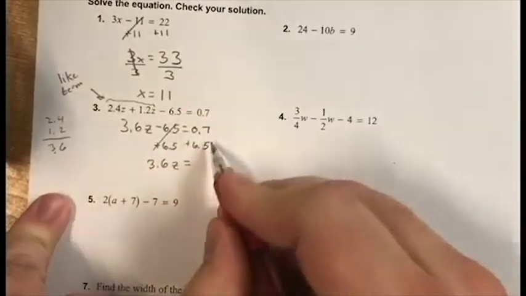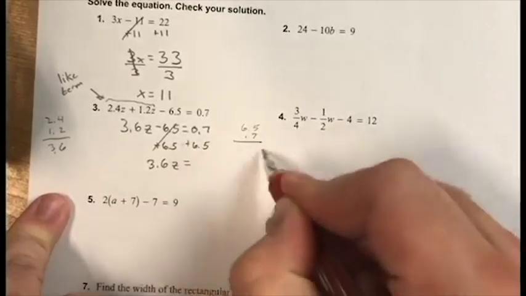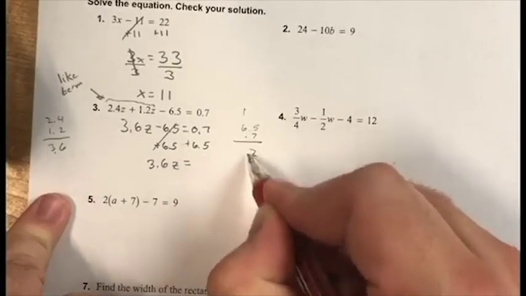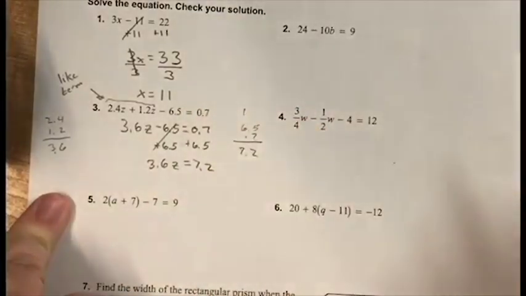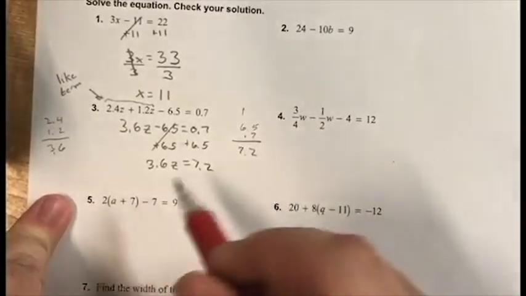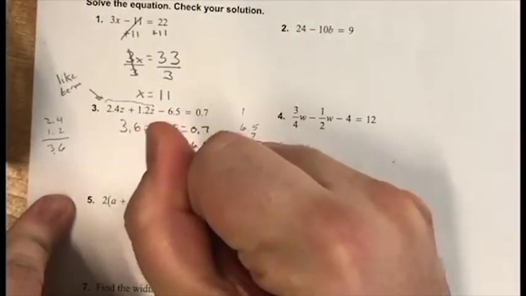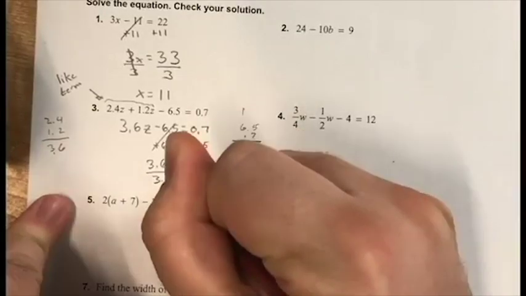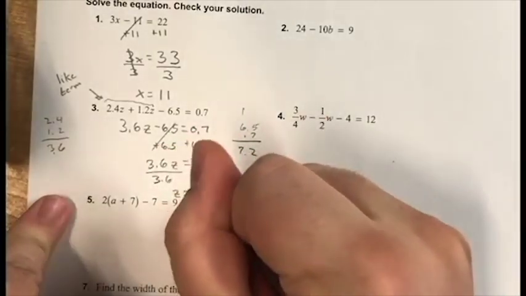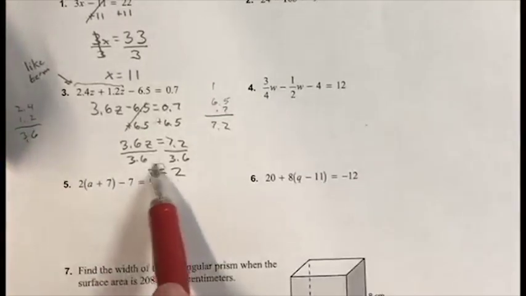3.6z is equal to, and this right here, I can do some math on the side. I can go 6.5, 0.7. I'm adding these together. 5 plus 7 is 12. Carry the 1. This is going to give me 7.2. Now I've done the SA part. Now I need to look at my division and multiplication. Well, I do have multiplication here. How do I get rid of multiplication? I divide. And I've done this long enough now that I know 7.2 divided by 3.6 is equal to the number 2. All right, so we've solved for that one.